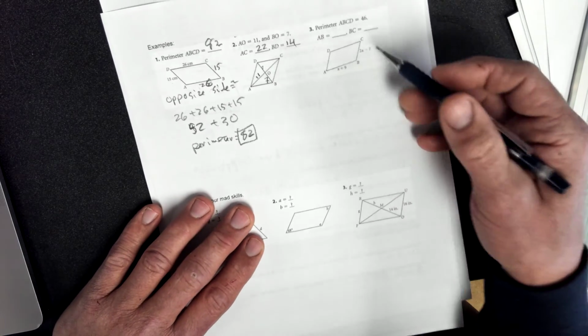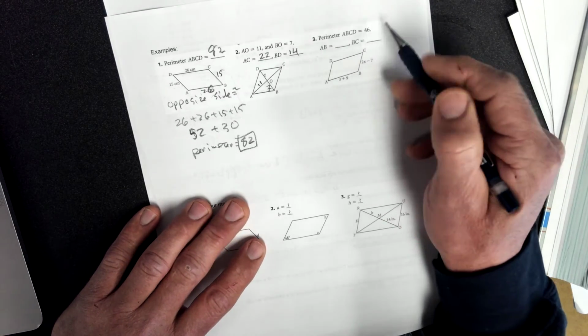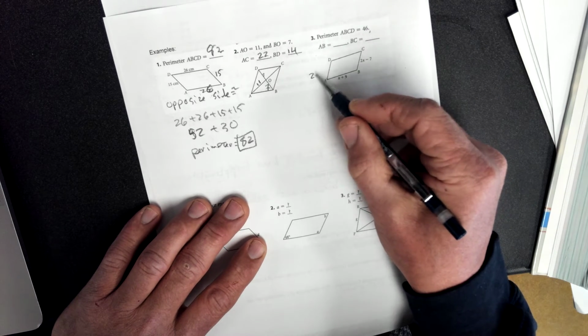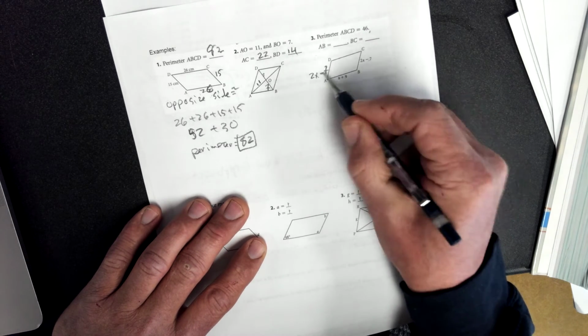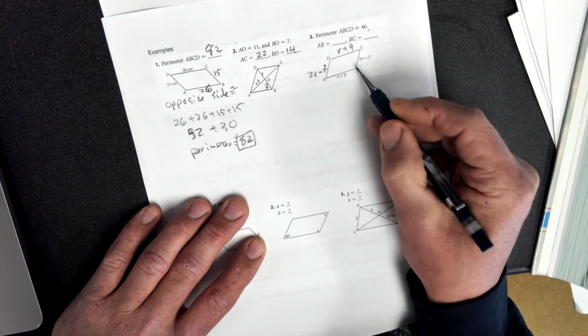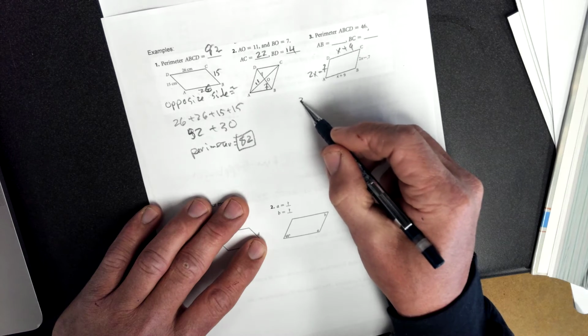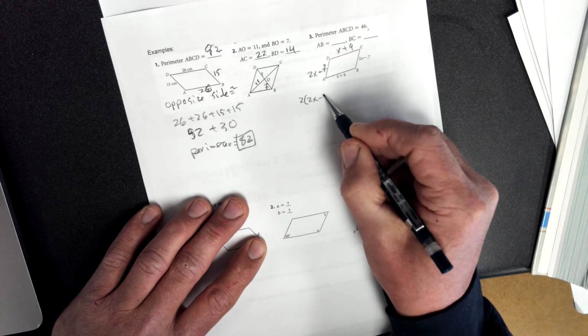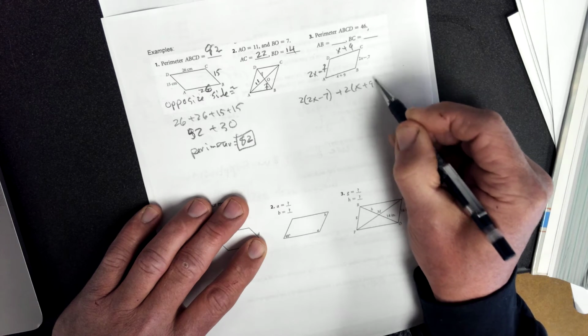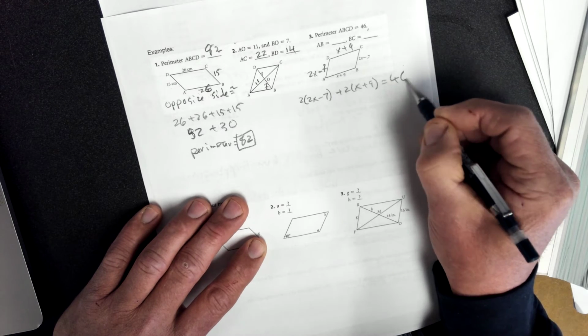Now moving on to here, we have a perimeter equals 46, right? So we know this is 2x minus 7 because these two are congruent, and we know this is x plus 9. So then we can set up an equation and say 2 times (2x minus 7) plus 2 times (x plus 9) is going to equal 46.